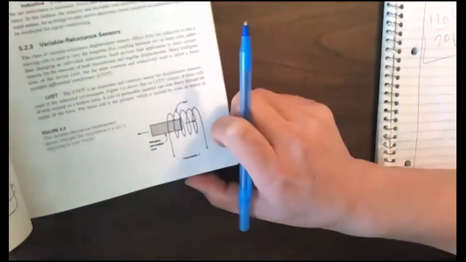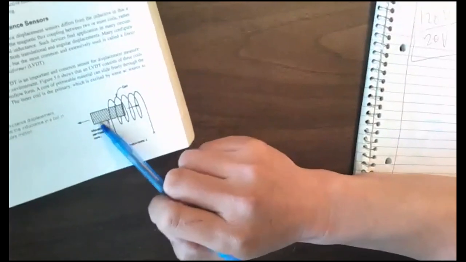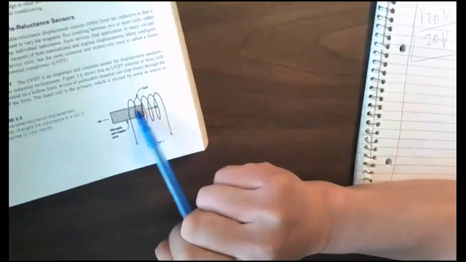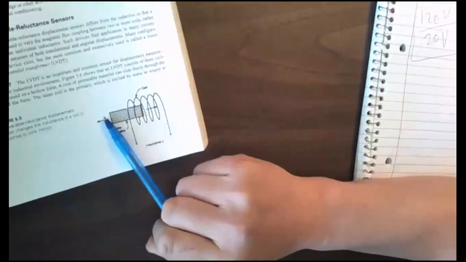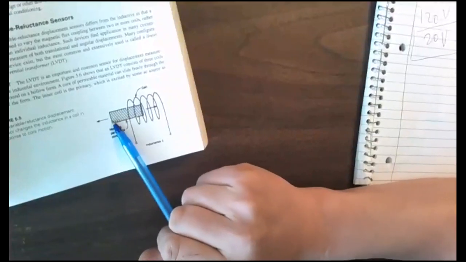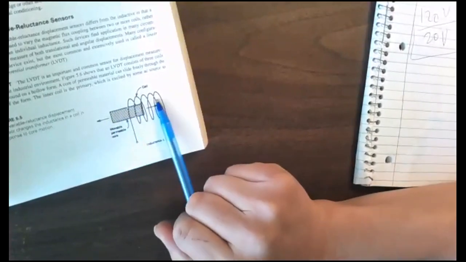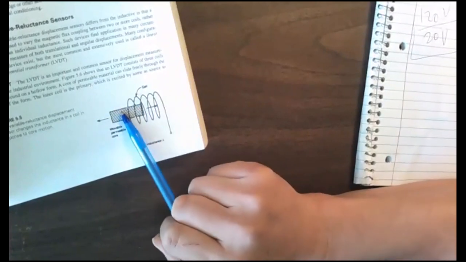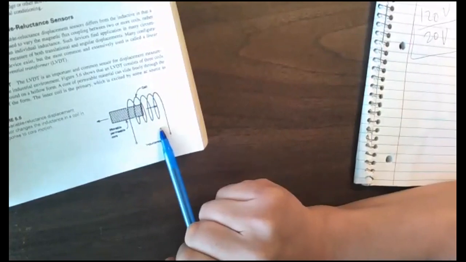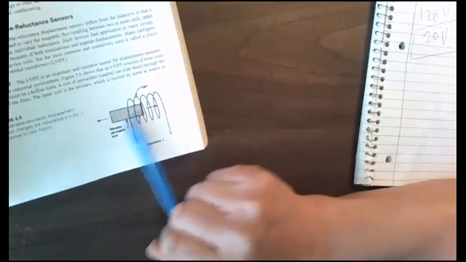If you have a mine in the field, you want to find it with a metal detector, and that metal detector looked like this. It turned out the closer this piece of iron goes into the coil, the larger the inductance. So by measuring the inductance, you can measure the position of this target.